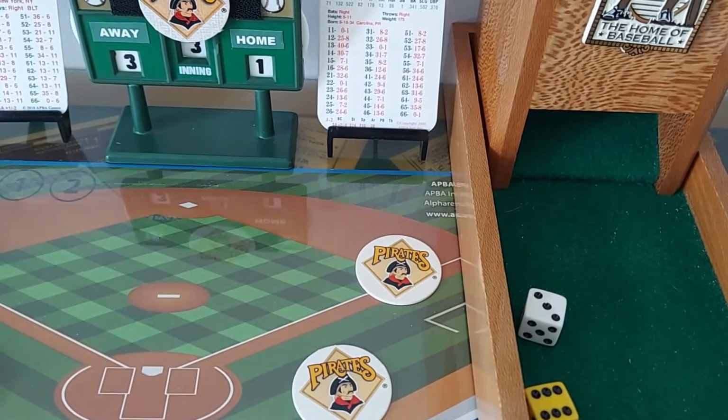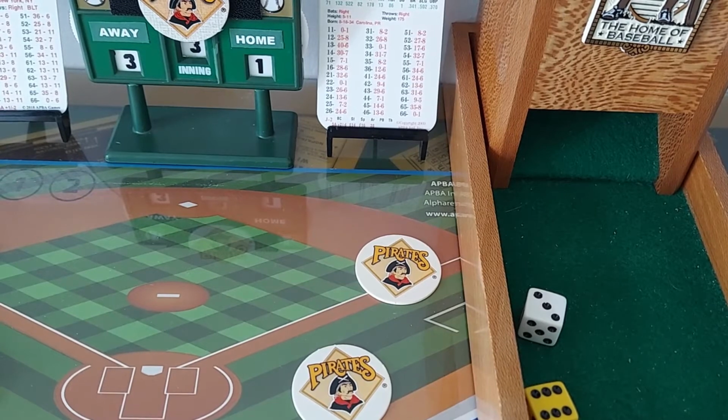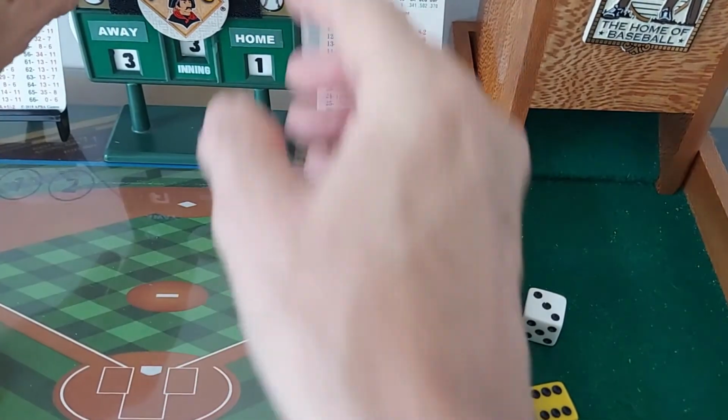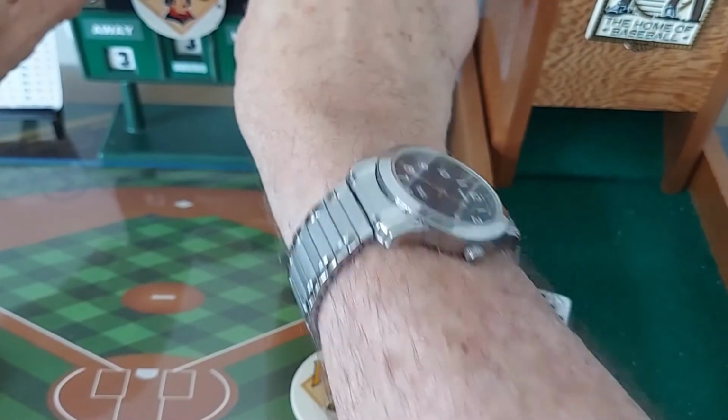31 is a fly ball to center field. Deep enough for Cash. He tags up and will score. So it's a sacrifice fly, driving in the runner at third. Score is Baltimore 3 and Pittsburgh 2.